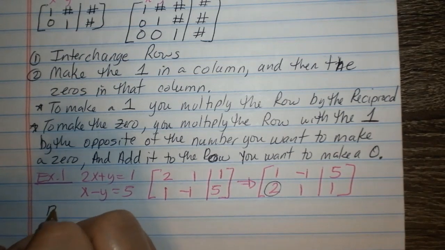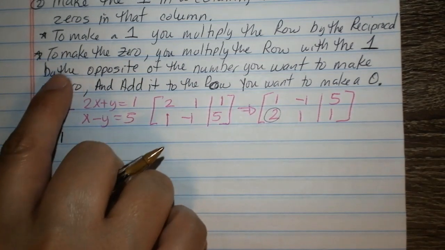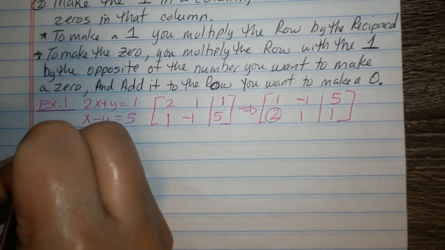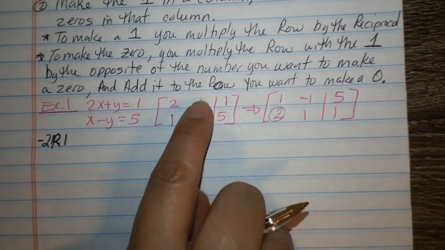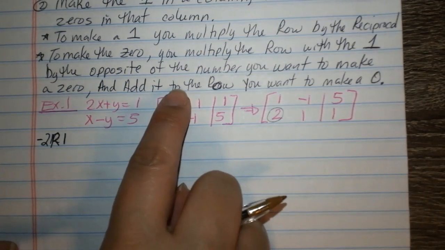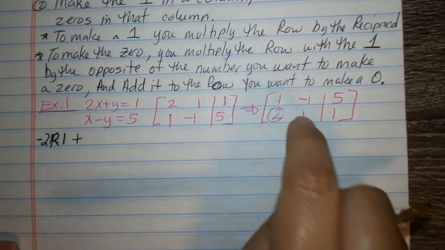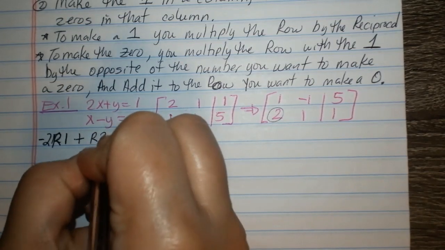In row 1. Take row 1, and that's what R1 stands for. Take row 1 and multiply by the opposite of the number you want to make a 0. So the opposite of 2 is negative 2. And add it to the row where you want to make the 0. What row do I want to make the 0 in? Row 2.